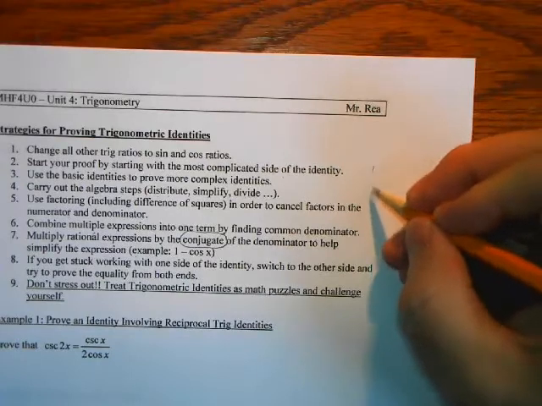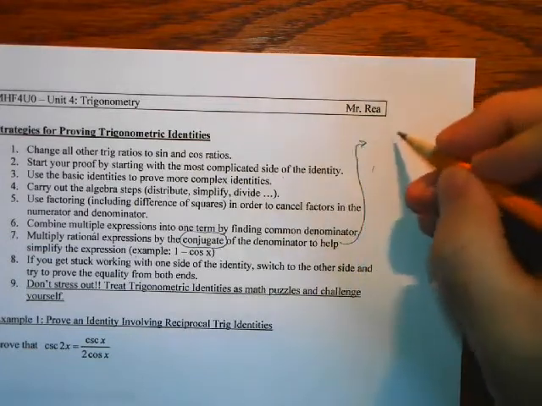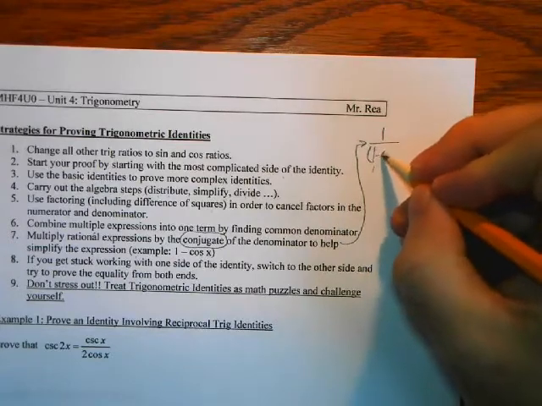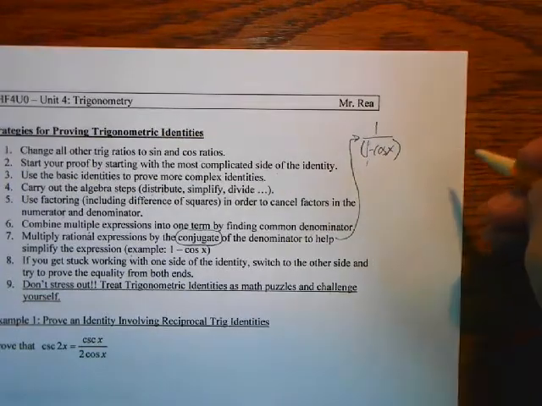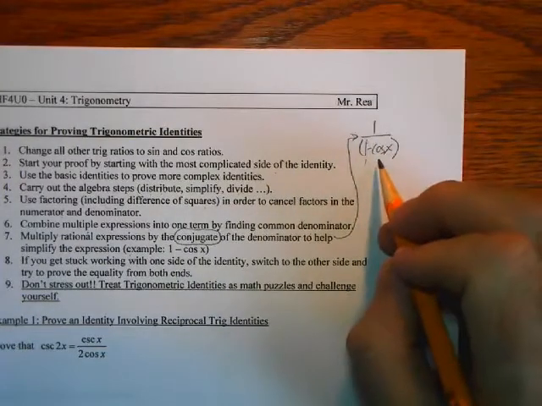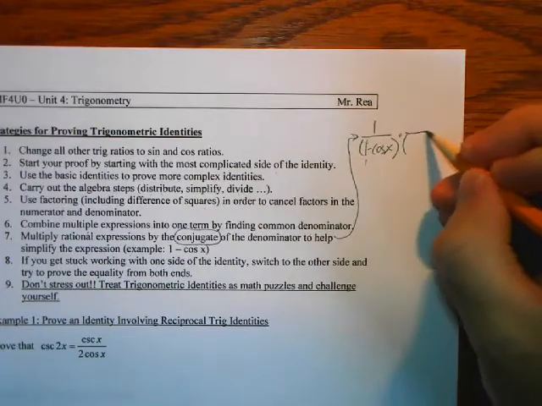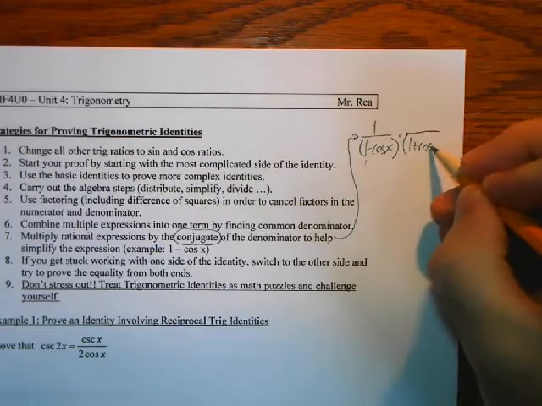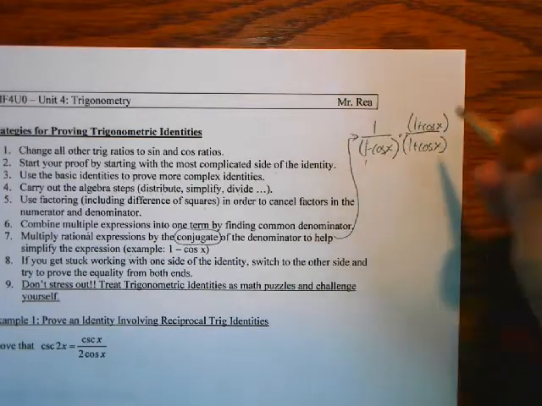so say I had, okay, just let me draw an arrow to the one I'm doing. So this one here. So if you had one side that was 1 over 1 minus cos x, okay, and you didn't know what to do with that, right? Because, where do you go from there? So the strategy would be multiply by the conjugate of the denominator. So what's the conjugate? The conjugate, if you remember, is same terms but opposite signs. So it would be 1 plus cos x. And of course you have to do that on the top, so you're not really changing the value.